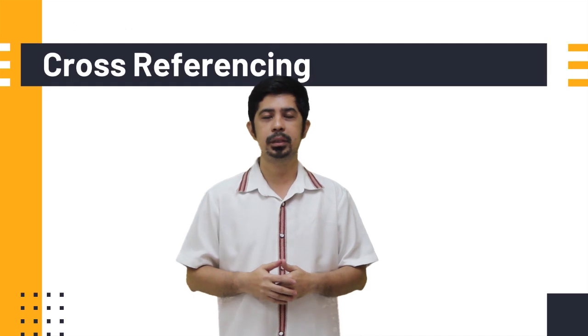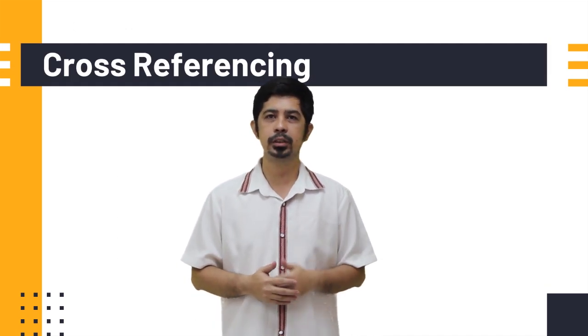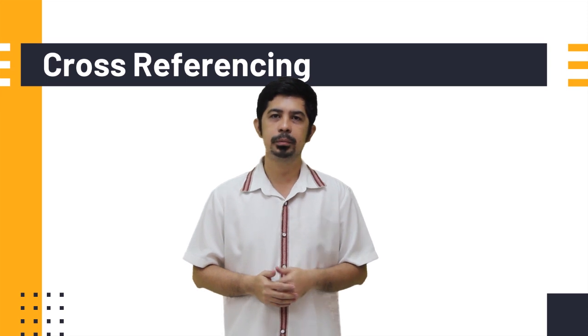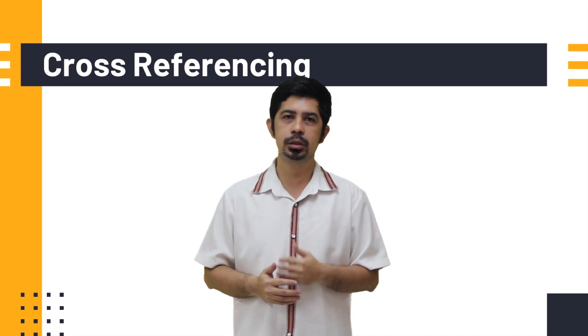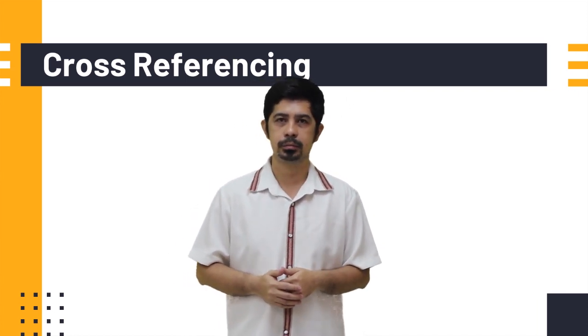For our last topic, we're going to discuss cross-referencing. In case you want to look for data that is present in multiple sheets in your workbook, you can make use of the VLOOKUP function. The VLOOKUP function in Excel can be used to bring forth required data from different spreadsheets.